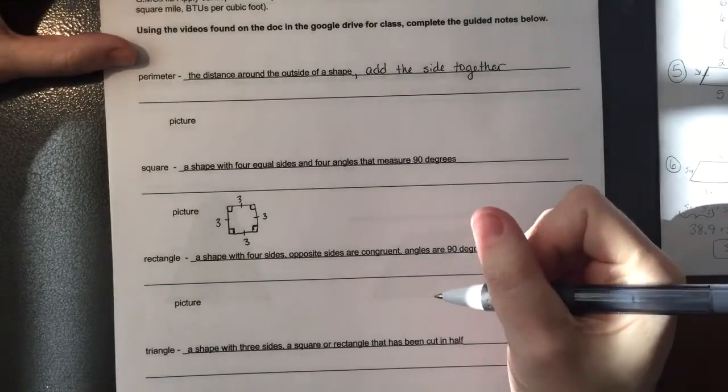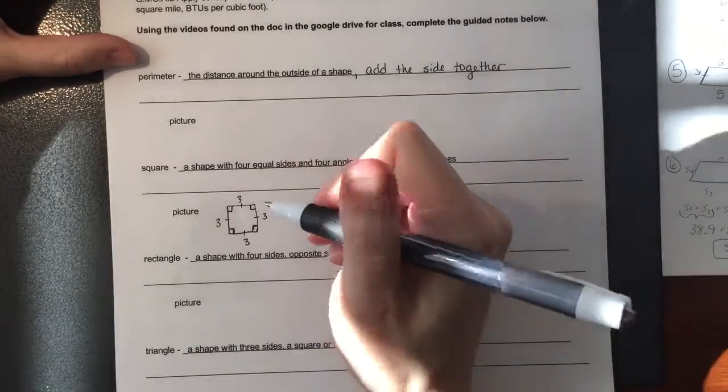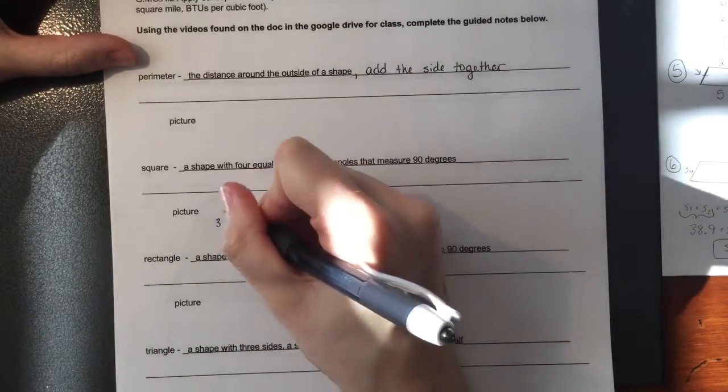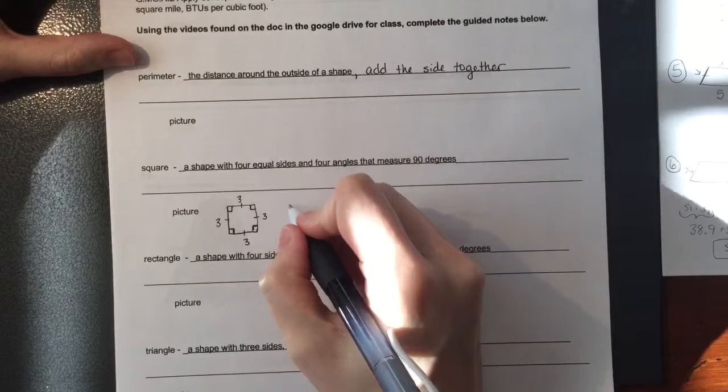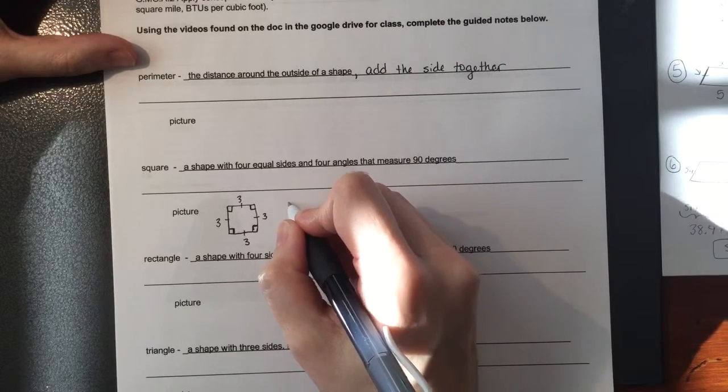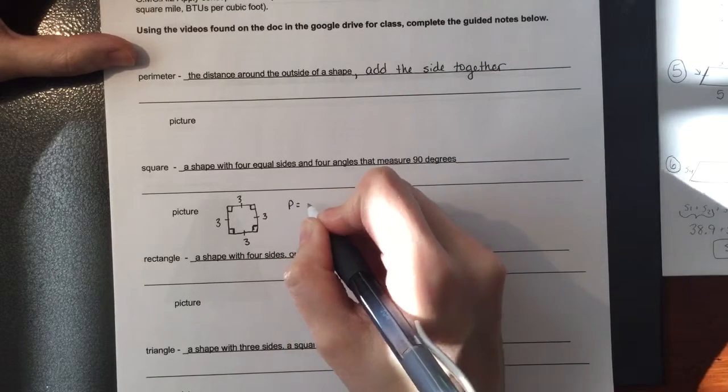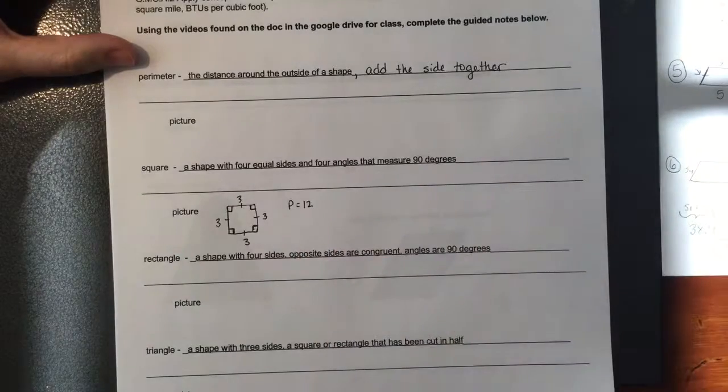And the way that you'll find the perimeter for a square is to add all the sides together. So 3 plus 3 plus 3 plus 3 is going to give you 12. So the perimeter is going to be 12 for that square.